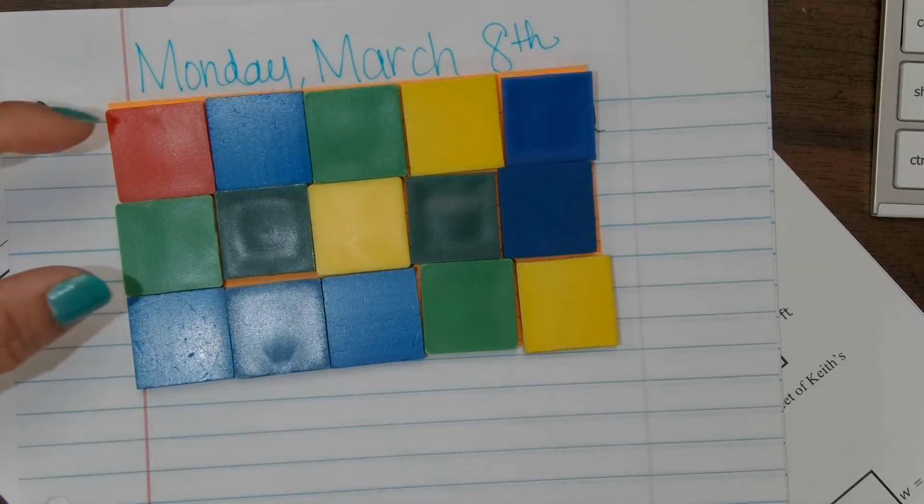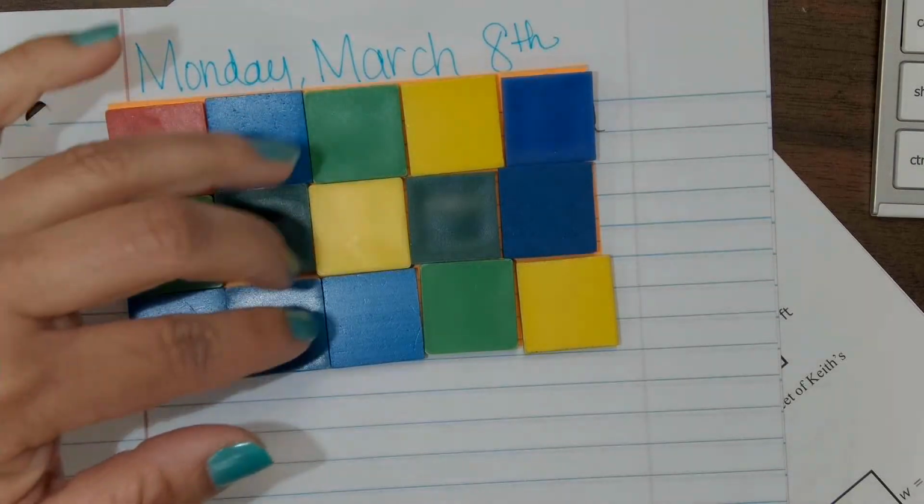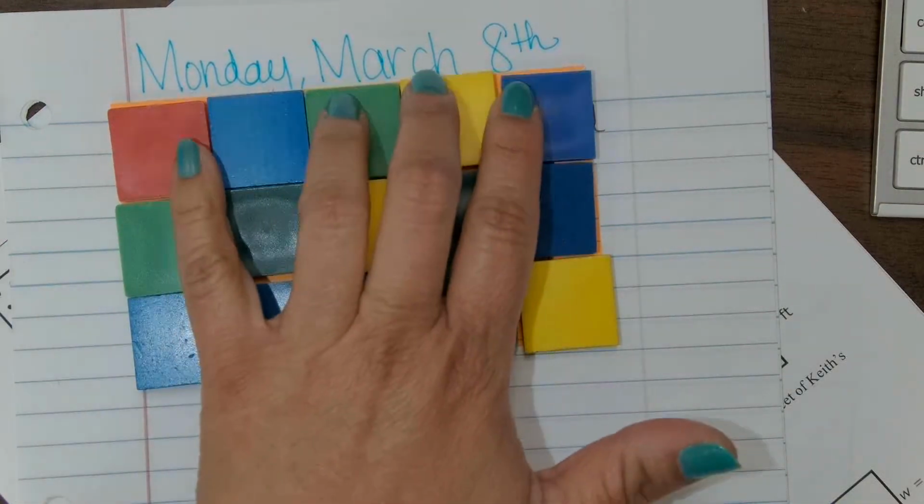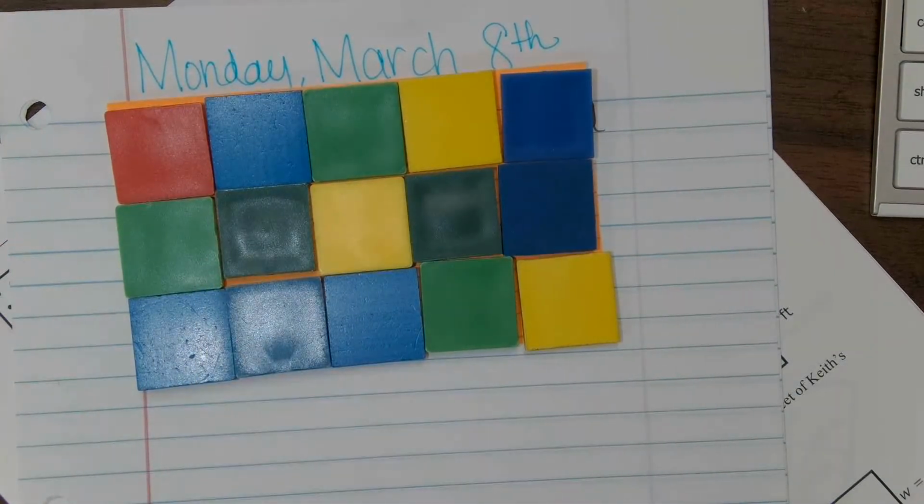We could also count these by threes, 3, 6, 9, 12, 15, still equals 15 square units. We can count them by 5, 5, 10, 15, still equals 15 square units. So again, area is the amount of space covered by a figure, and it is measured in square units.